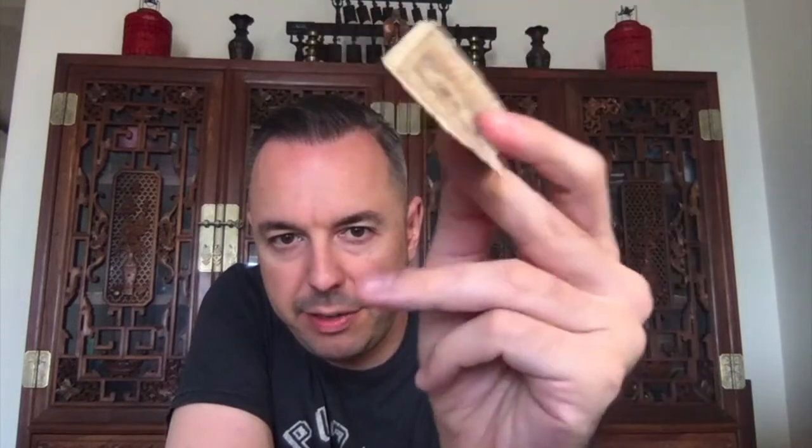Also, look at this really quick, off topic. These are basically old 1-cent bills from China. They don't make these anymore, but they're really little and fun to collect.